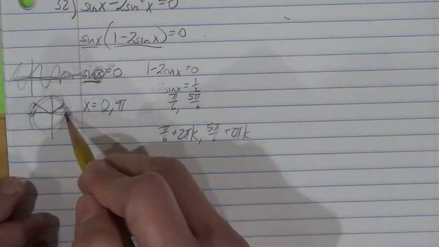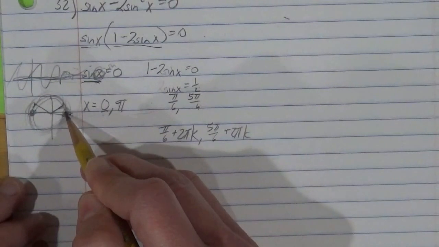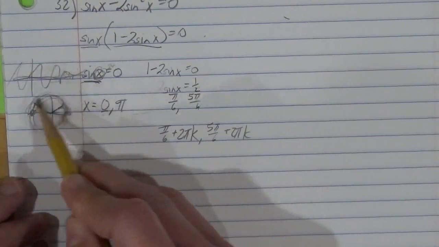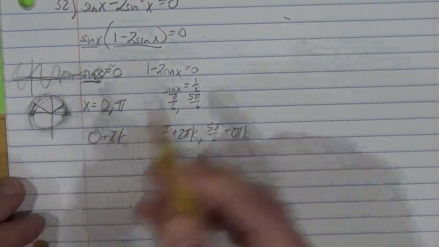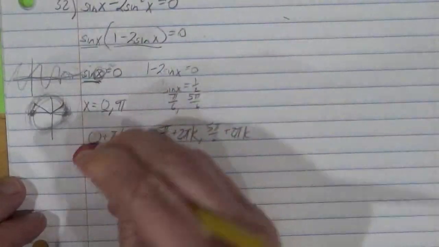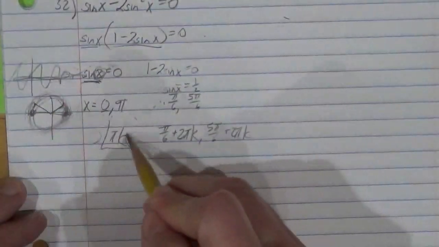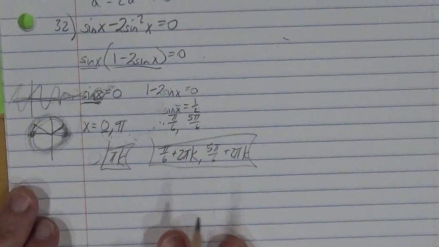So instead, let's just take the 0 and add, because they're 180 apart. They're pi apart. So if I just took the 0 and added pi k times, then that is better. And of course we don't need to write 0 plus. So we'll have our pi k and those guys, and those are all our answers to that lovely equation.